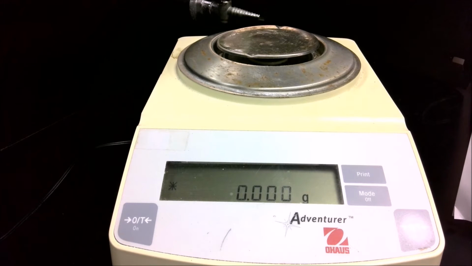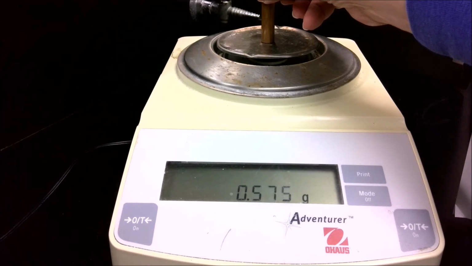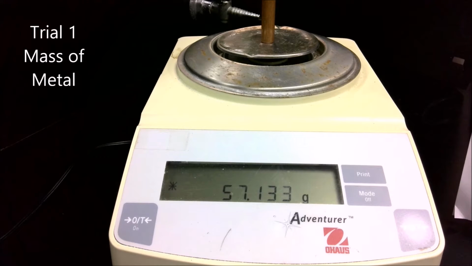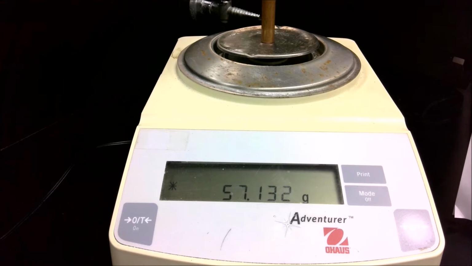So I'll put it on my tiered balance, and I'll record the mass of that metal. Next, we're going to have to determine the volume. We're going to determine volume by seeing how much water the solid displaces.